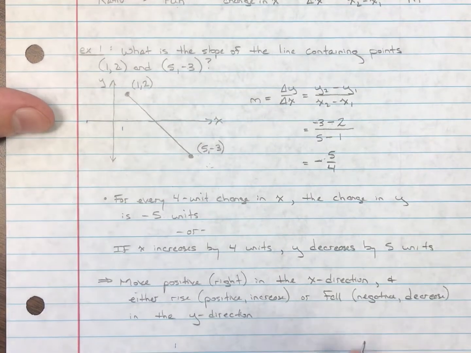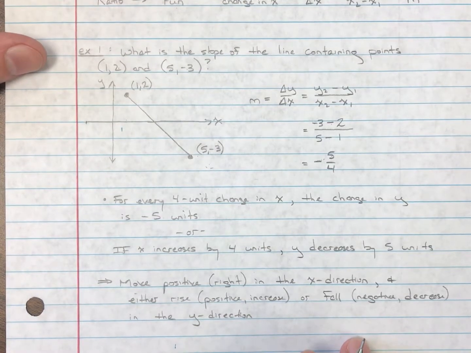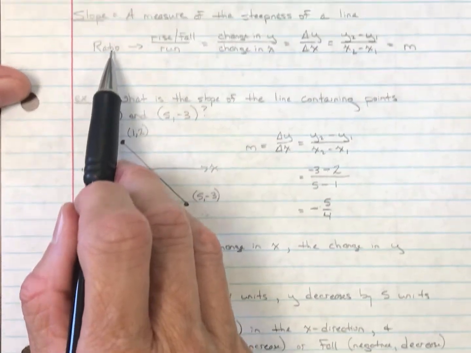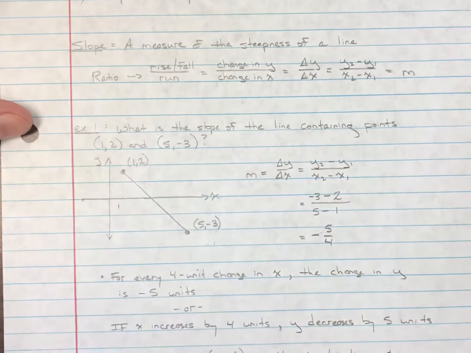Okay, now remember, slope is always a fraction. We want to keep that in mind as well. We'll see that come up in future video lectures. It's always a fraction, it's always a ratio. Looking up here again. Rise or fall over run.